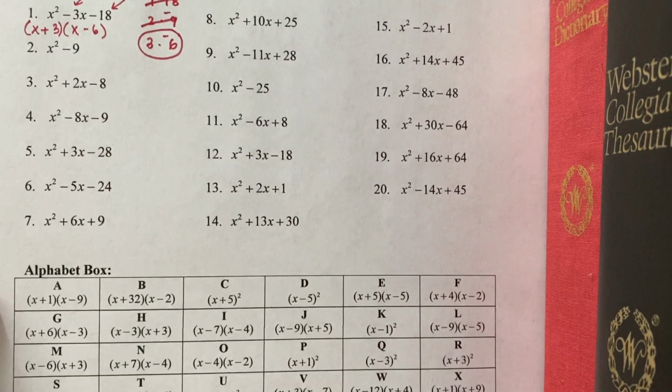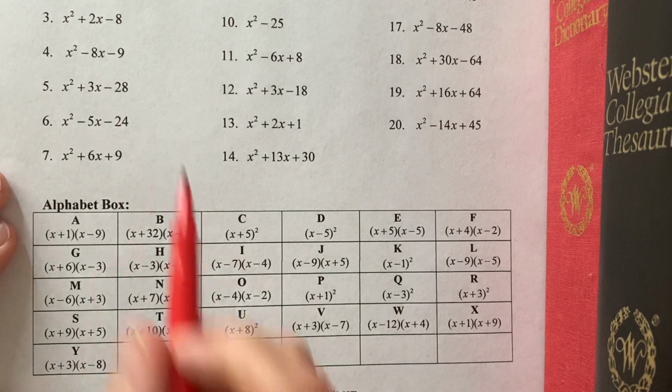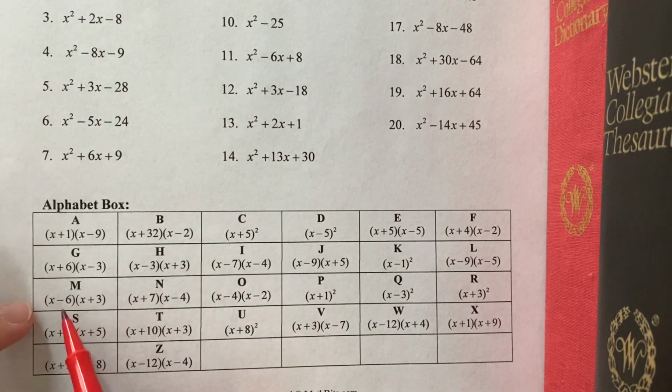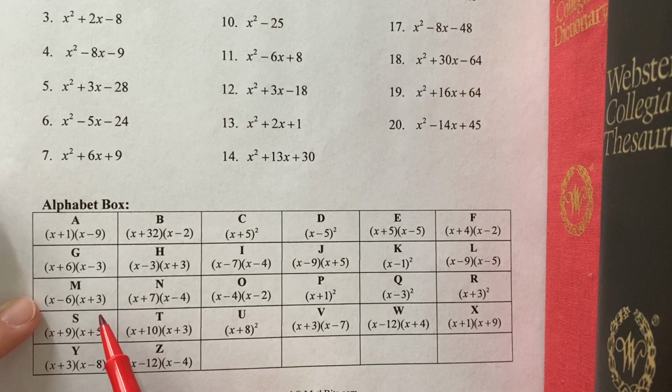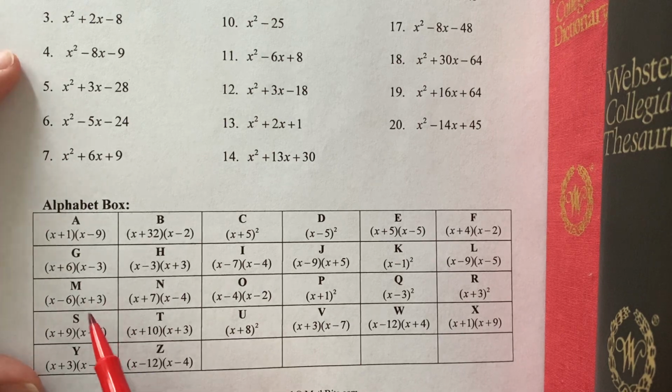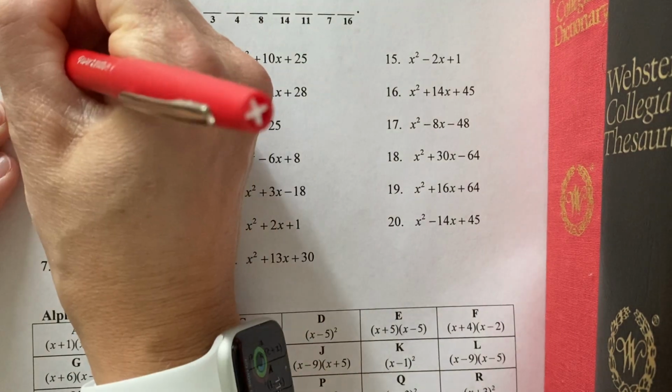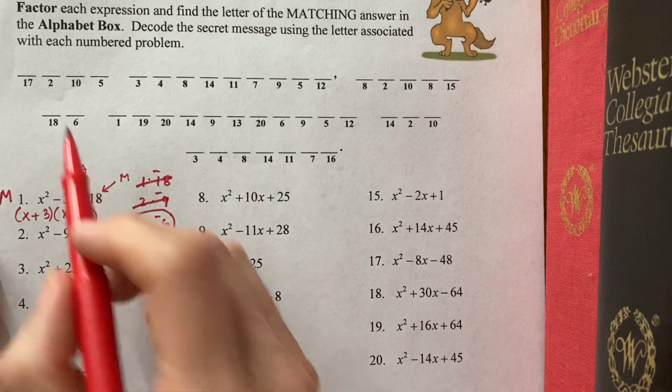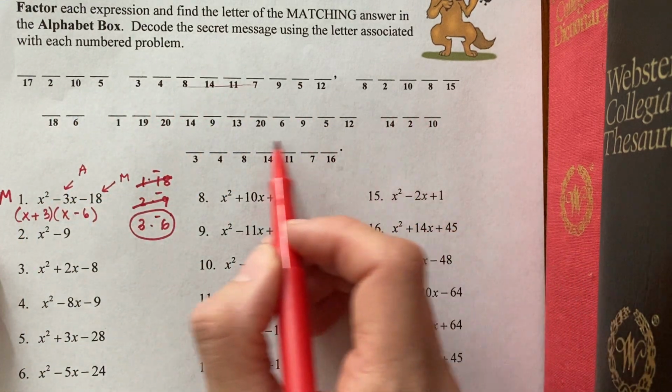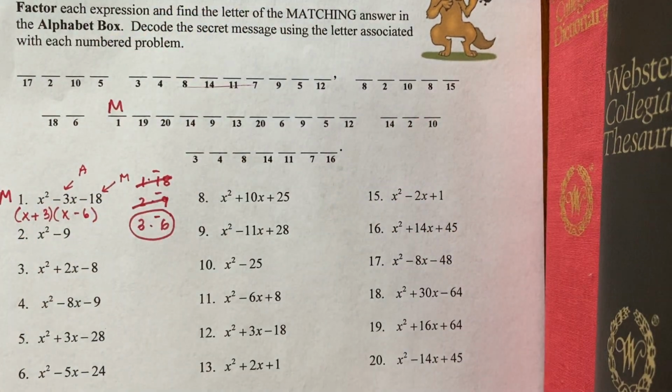So it's x plus 3 times x minus 6. And I go down here and I look, and I don't have x plus 3 and x minus 6, but I have x minus 6 and x plus 3. So remember, the order of those can be switched around, and that's fine. So m, that's what 1 is going to be. So everywhere I see a 1 in here, which is just one spot, I think, then I'm going to put m.